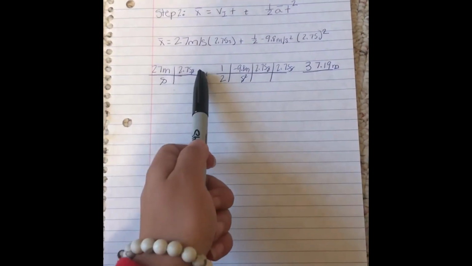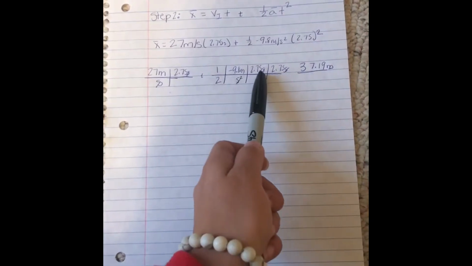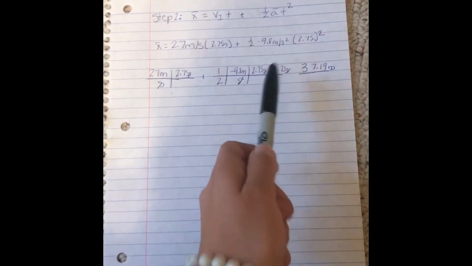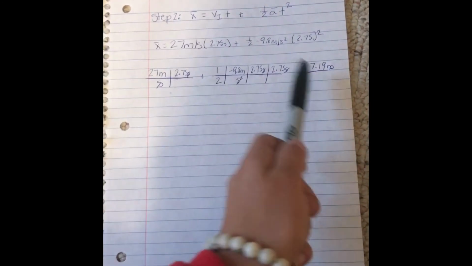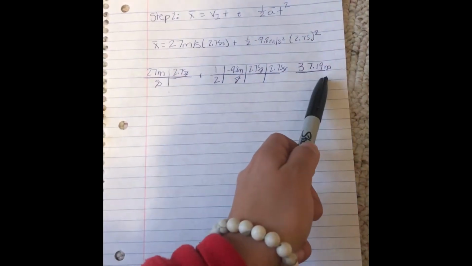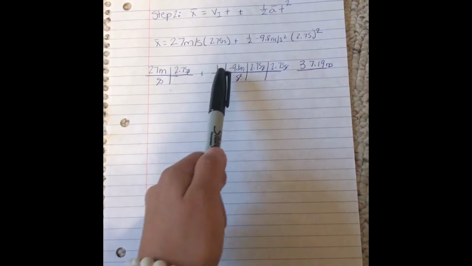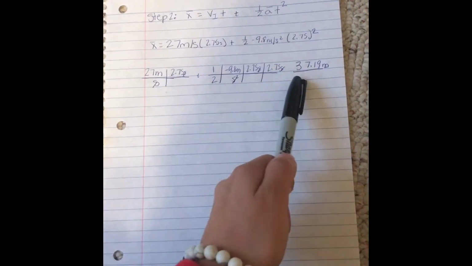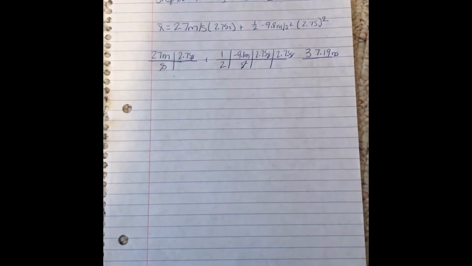This second cancels out with this second. This second squared cancels out with one, two of the seconds. So now you're left with a meter, which you know is correct because you're solving for displacement, and displacement is always measured in meters. So after you multiply these two numbers and add it to this mathematical equation, you get 37.19 meters. So at 37.19 meters, that is the greatest height reached by the ball.